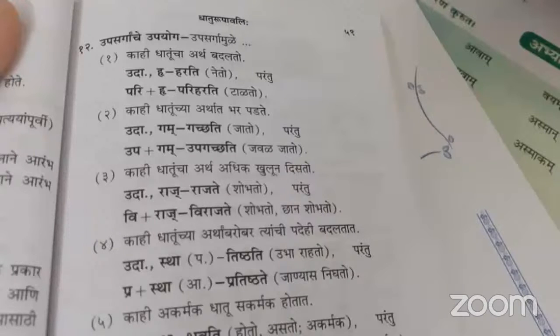अर्थात भर पडतो means what? Means it makes clear due to the root, due to the upasarga. Now see the example. Gama, the meaning of gama gachati means to go, jato. But upa plus gama, after adding upasarga to the root gama, the form becomes upagachati. Means what? Jawal jato. Means it specifically shows the meaning of the verb, right?